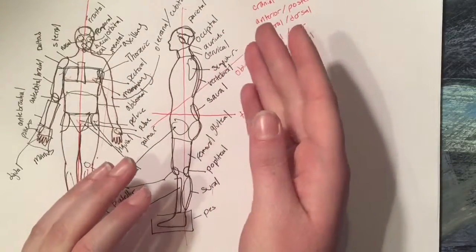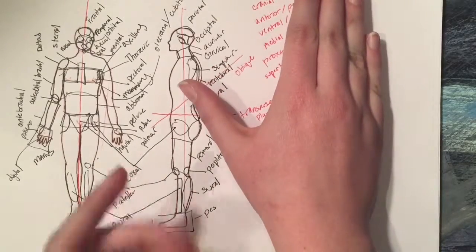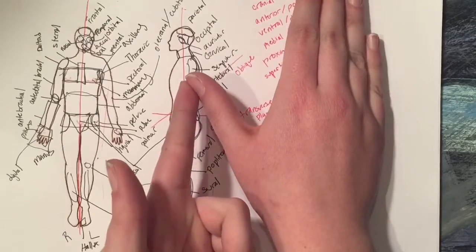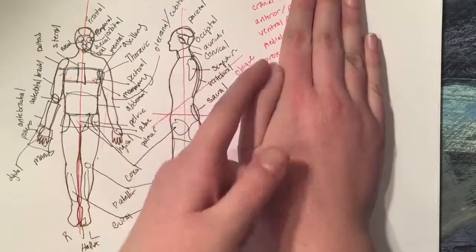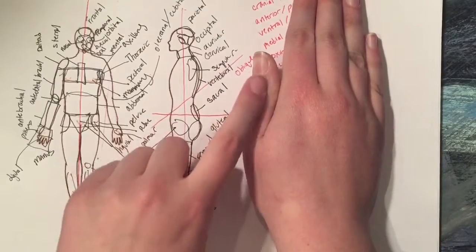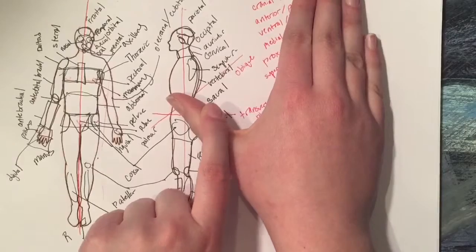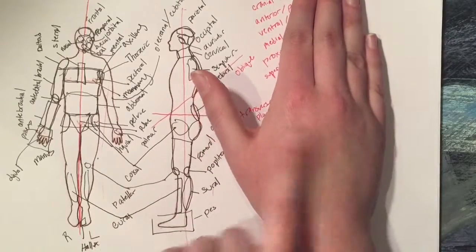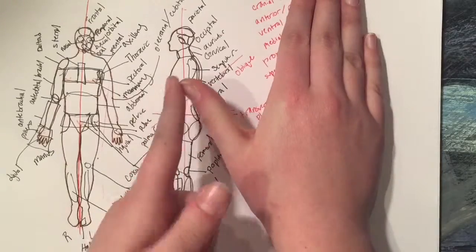Next, we have adduction and abduction. So I'll use my thumb. Adduction, ADD, you're moving your thumb in towards your body. So you're adding your thumb to your body. Abduction, you're moving it away. So you're abducting it, or removing it. When you're being abducted, you're being removed. So abduction, away. Adduction, towards.